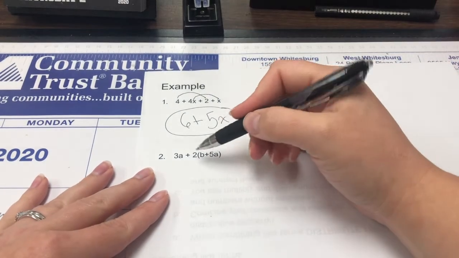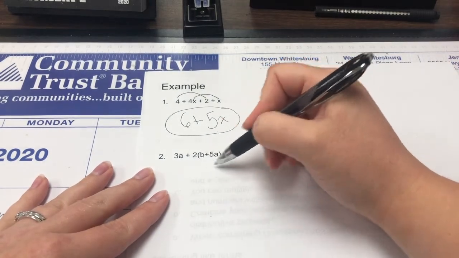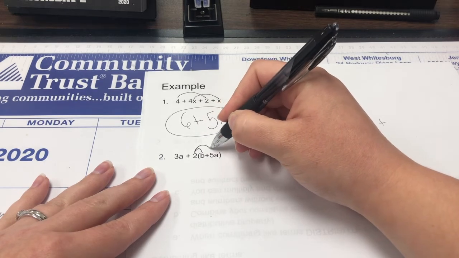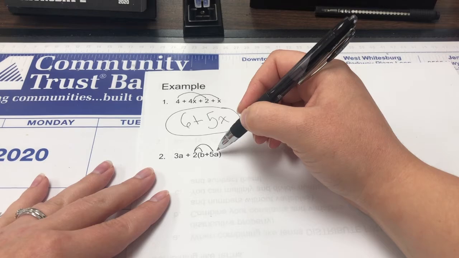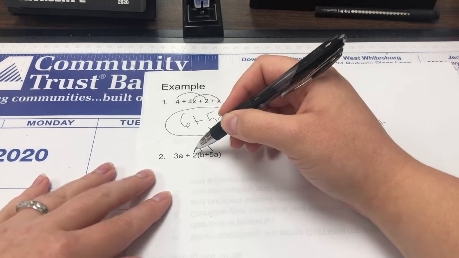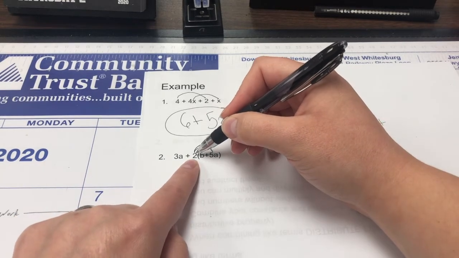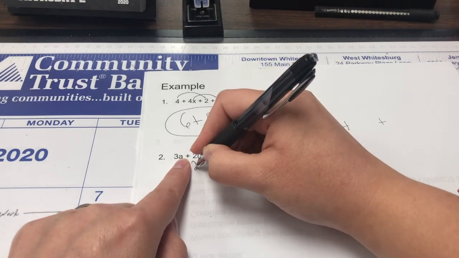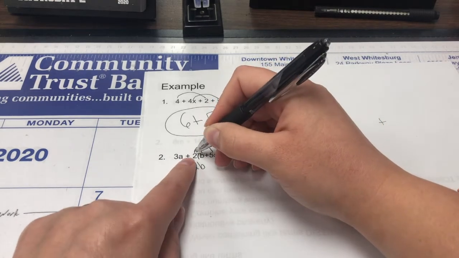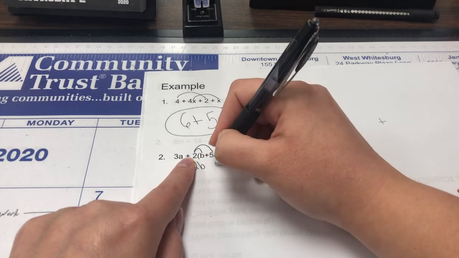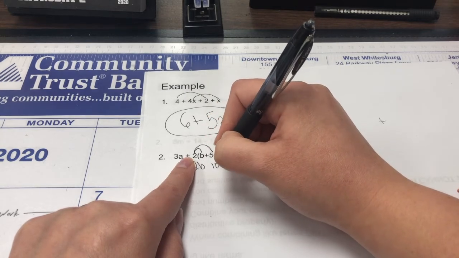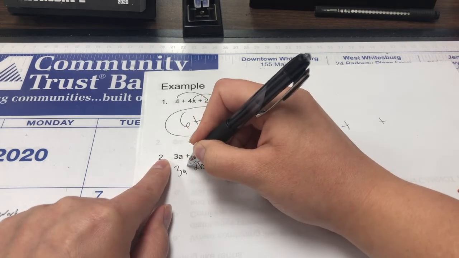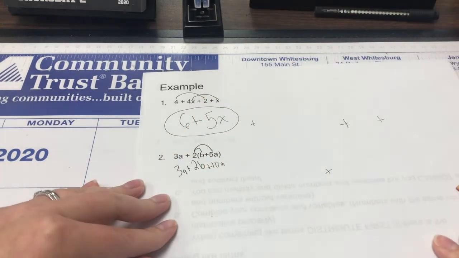I'm going to distribute first because look here, we have the distributive property. So that means I'm going to distribute or multiply everything in the parentheses by that 2. So remember, we can multiply constants and variables. So 2 times b is 2b, and then 2 times 5a is 10a. And so you bring the sign down. Then I tell my students, bring everything else down.